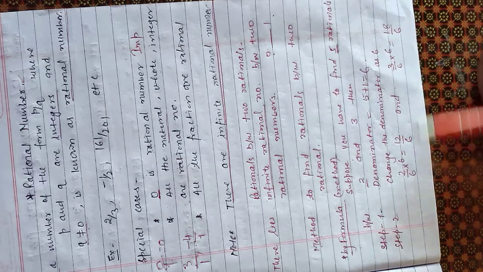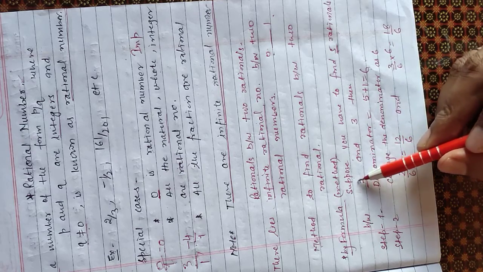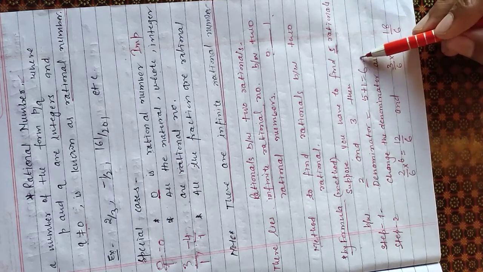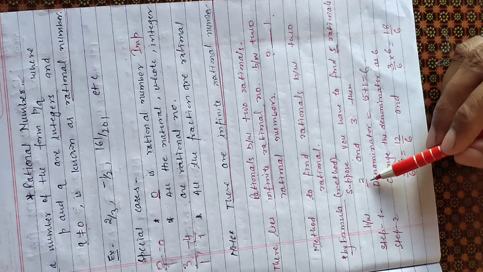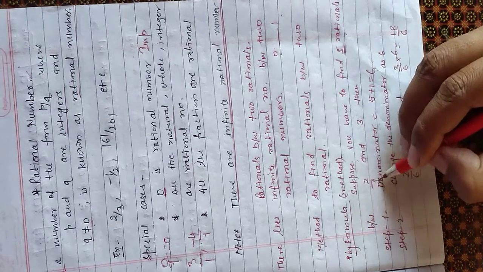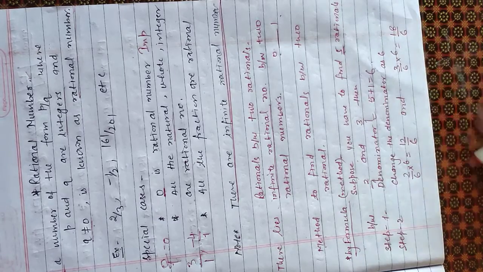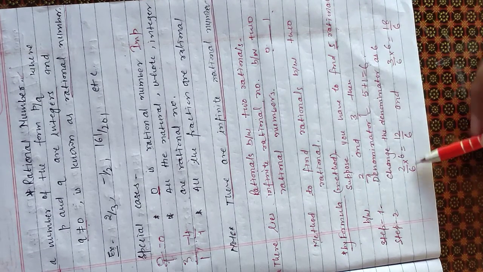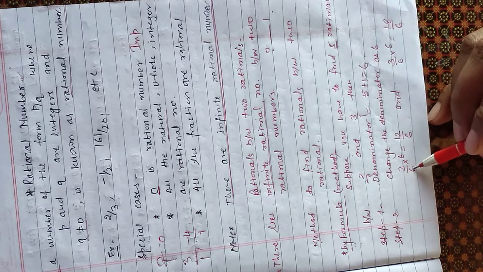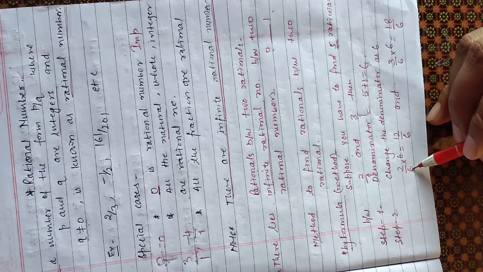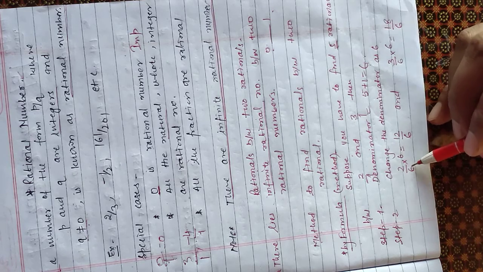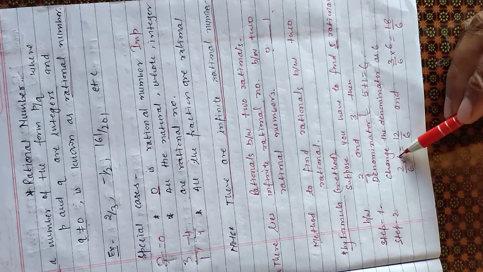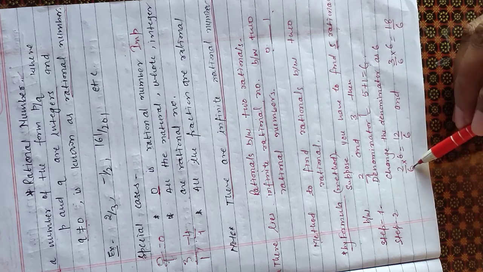Now the second step will be, now change these two rational numbers to denominator 6. Here the denominator is, you can say, 2 upon 1. Here you can say 3 upon 1. Now you have to convert this 1 into 6. How can you do? Just multiply by 6. If you multiply in the denominator, you have to multiply in the numerator also. So multiply numerator and denominator both by 6.